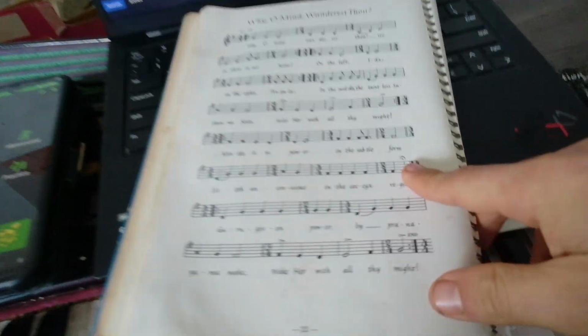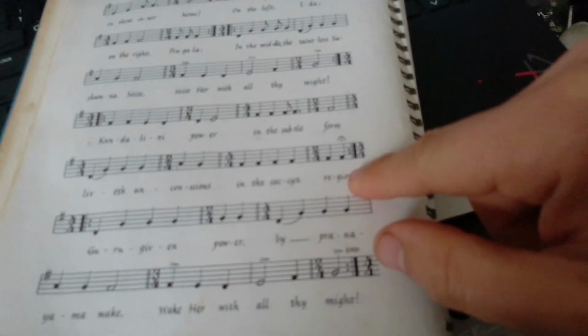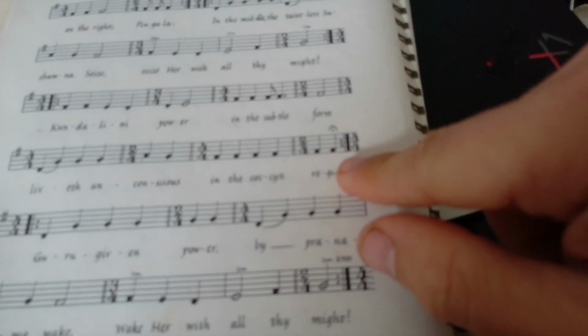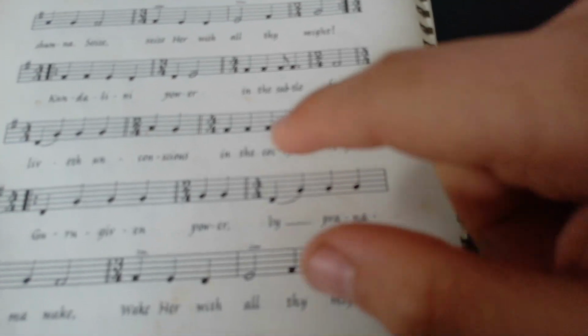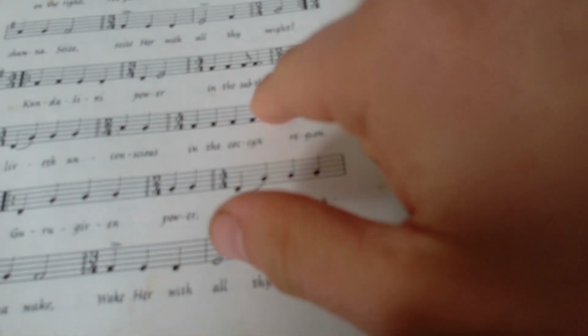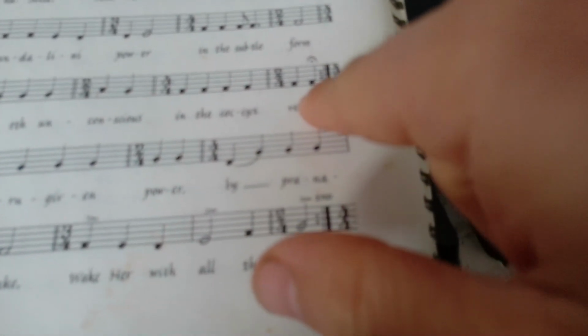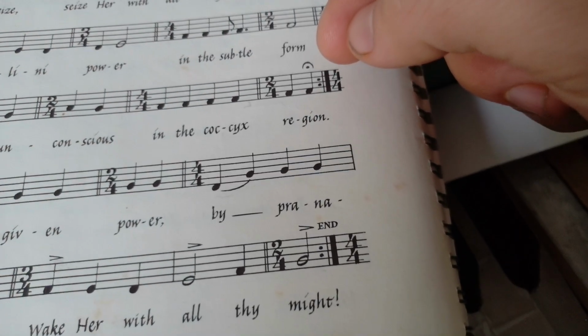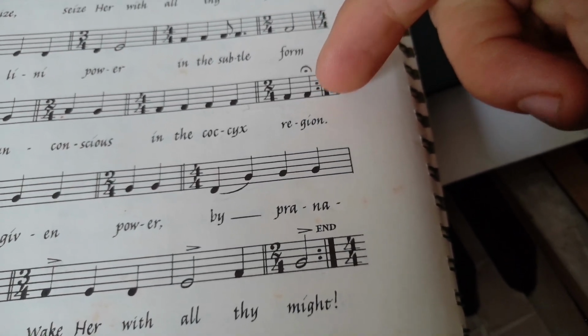This particular symbol here indicates that you can play it for longer than the suggested time, the suggested beat. So this is for the last note of "Kundalini power in the subtle, liveth in the coccyx region." Instead of playing it for one beat for "Jun," we can play it for longer. We can extend the length of that note.